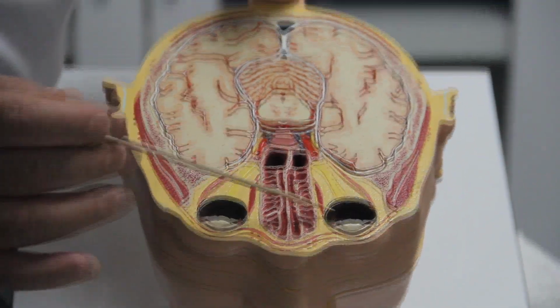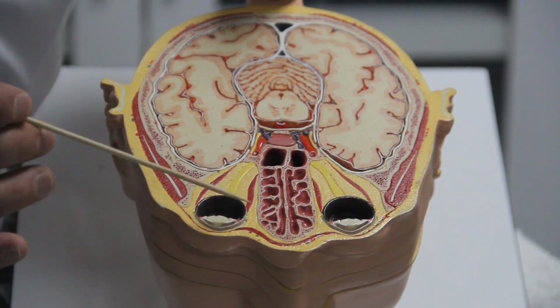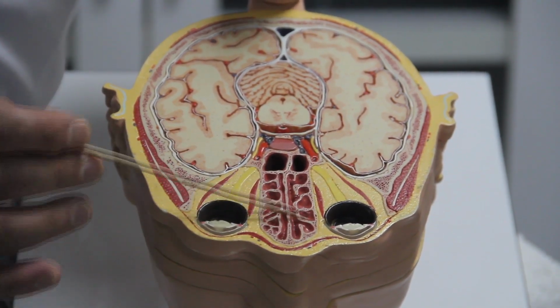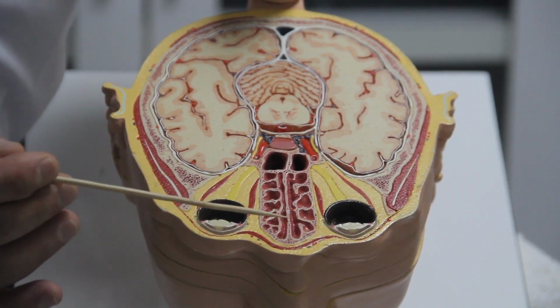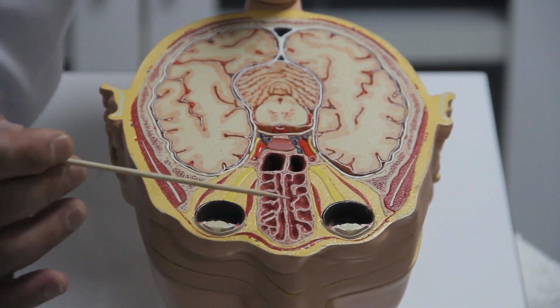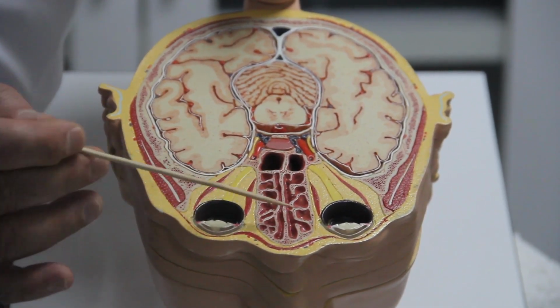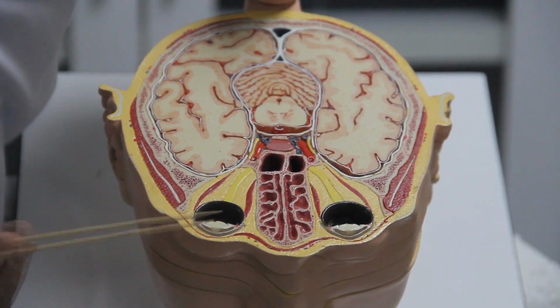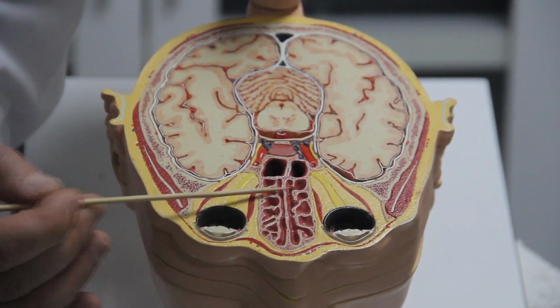Like I said, in between the orbits is the ethmoidal sinus. In the ethmoidal sinus, from anterior to posterior, we have many compartments, and we call these compartments cells. We divide them into 3 groups.